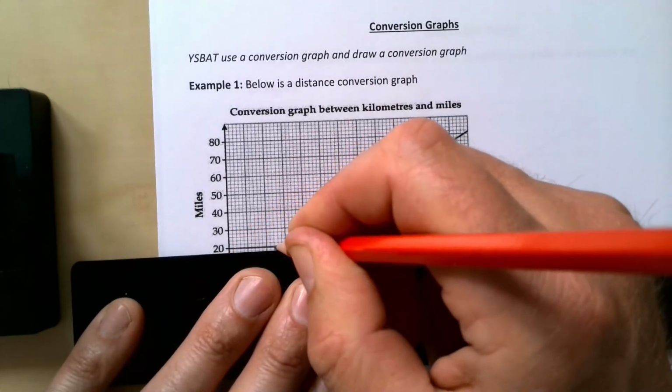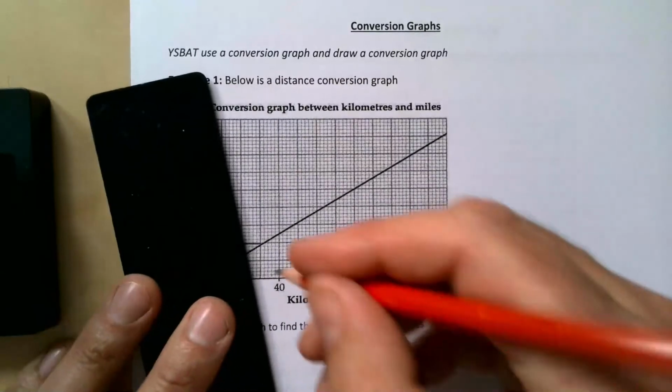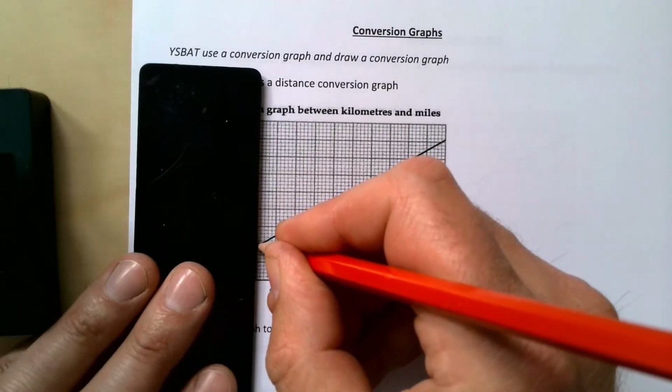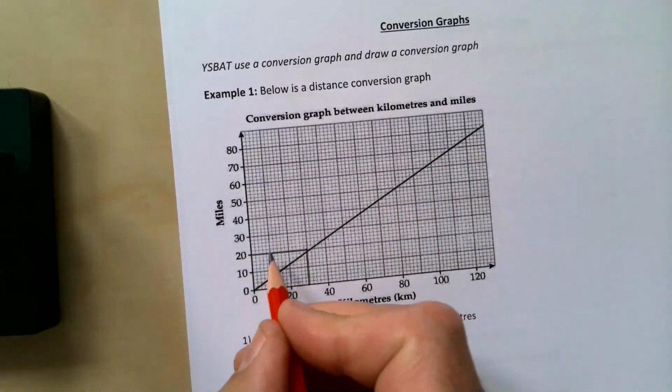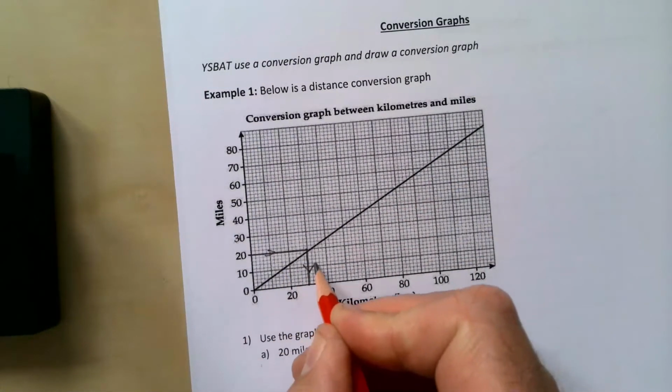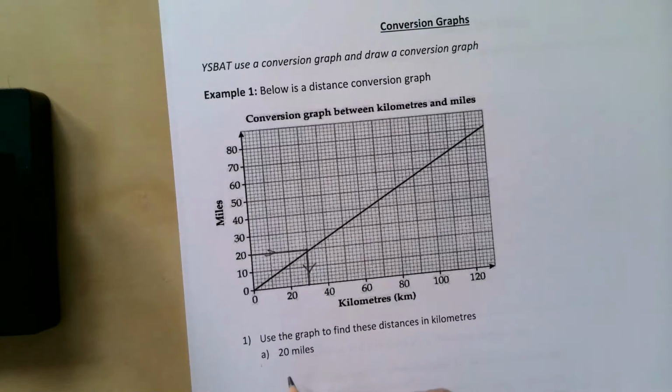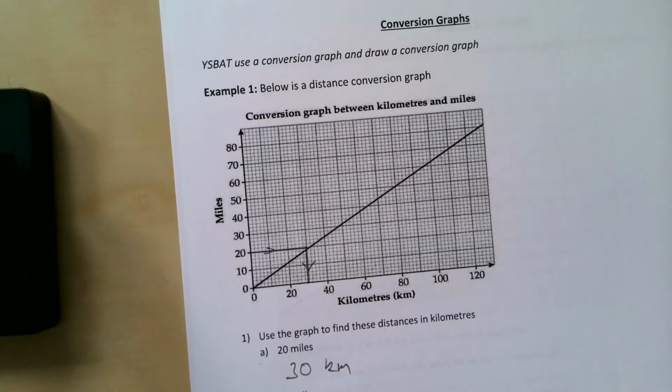I'm going to go across. It's good to show the examiner you know what you're doing. This might get a wee bit cluttered. And so I'm reading that off, and I'm going this way and down. And so that's 20, that's 40, so it must be 30 kilometers. 50 miles.